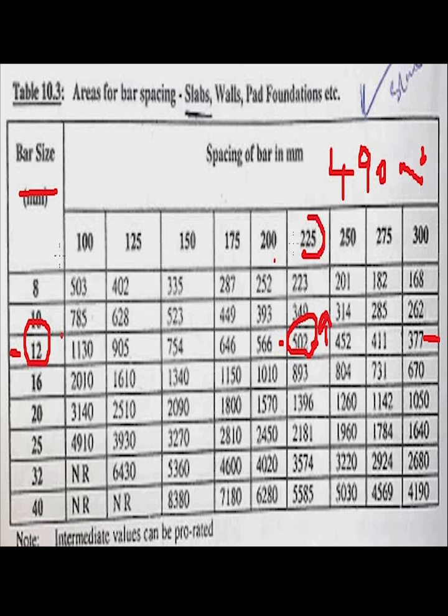Then your spacing will be 225 mm. So if you are choosing 502 mm squared as your area to be provided, then 225 becomes your spacing, center to center of reinforcement. This can also apply to the distribution bars.